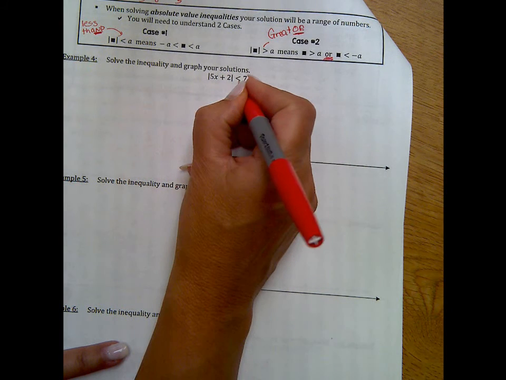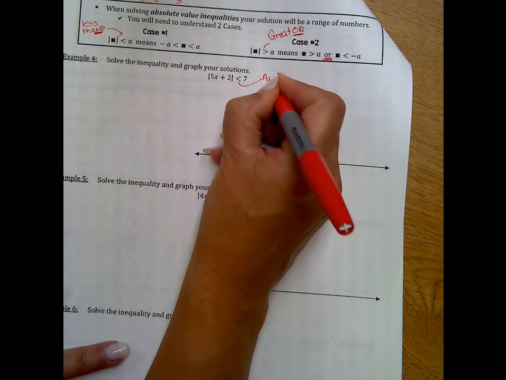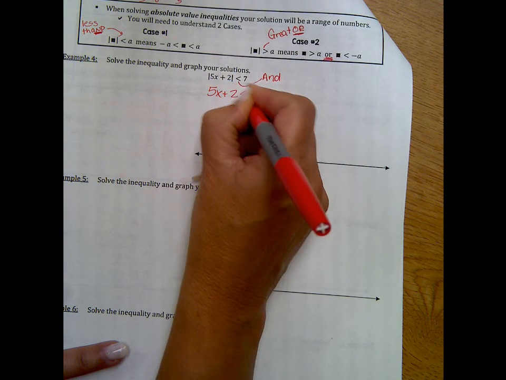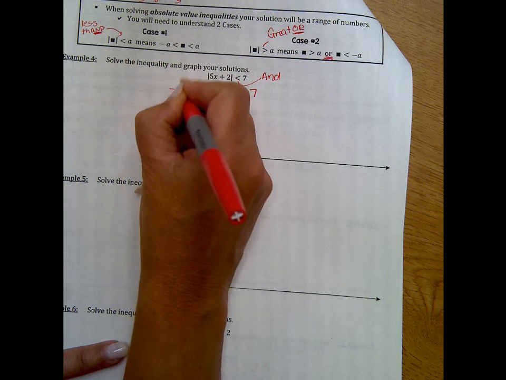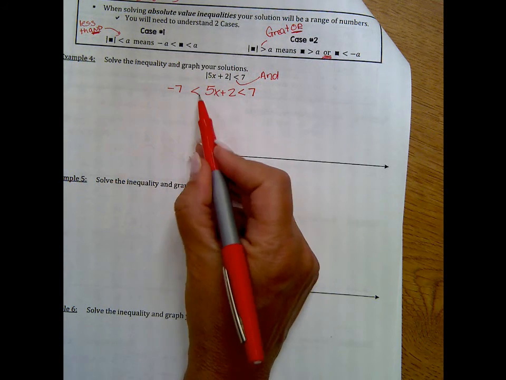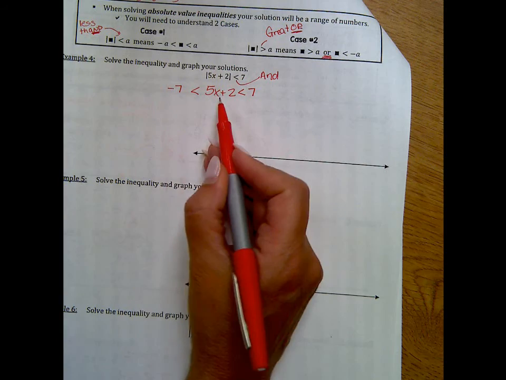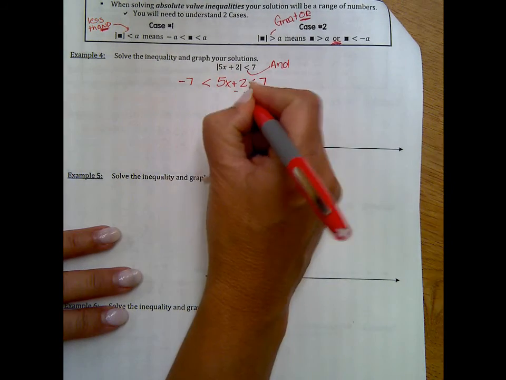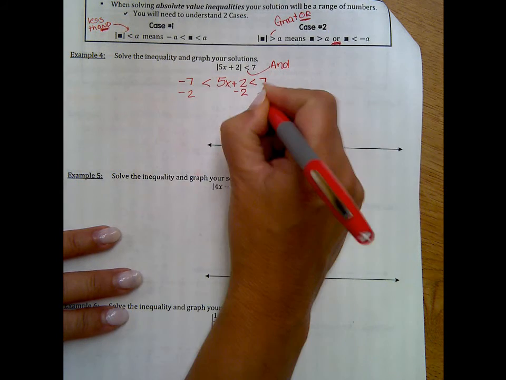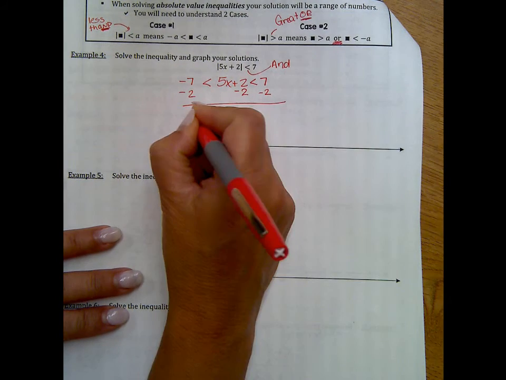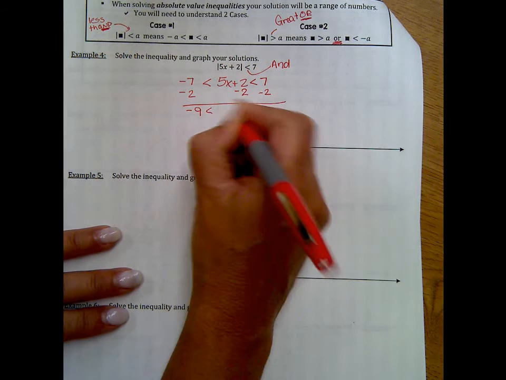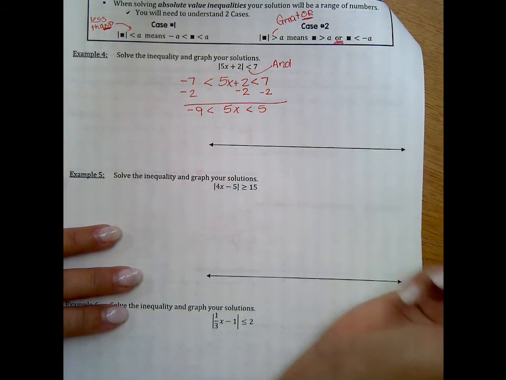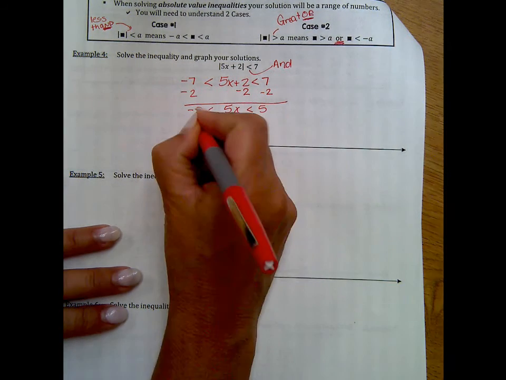So here, this is an and statement. And means betweenness. So 5x plus 2 is between 7 and -7. So make sure the 5x plus 2 is greater than the -7. It's on the greater side, and less than the 7. So to solve a compound inequality, we subtract 2 from all three parts. And we get -9 is less than 5x is less than 5. We're trying to get x alone, so we divide 5 to all three parts.